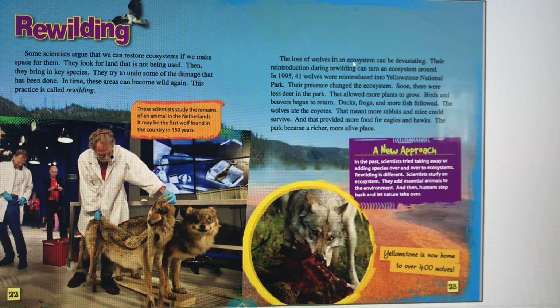The loss of wolves in an ecosystem can be devastating. Their reintroduction during rewilding can turn an ecosystem around. In 1995, 41 wolves were reintroduced into Yellowstone National Park. Their presence changed the ecosystem.